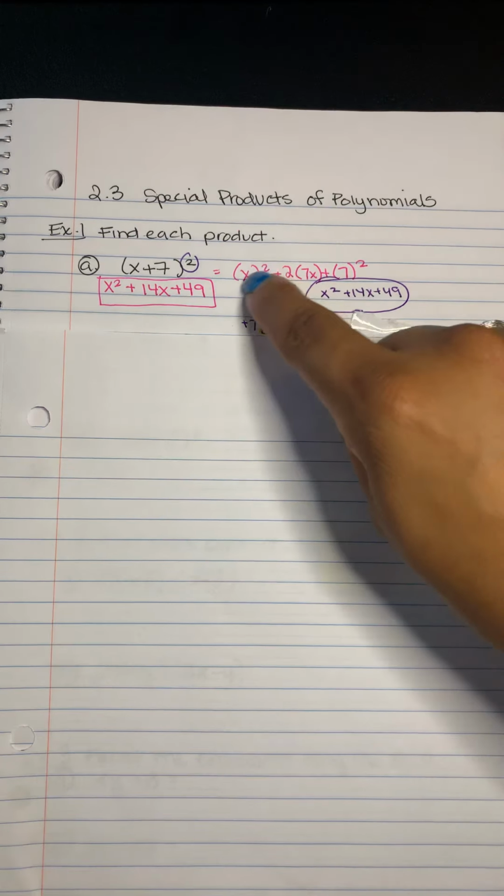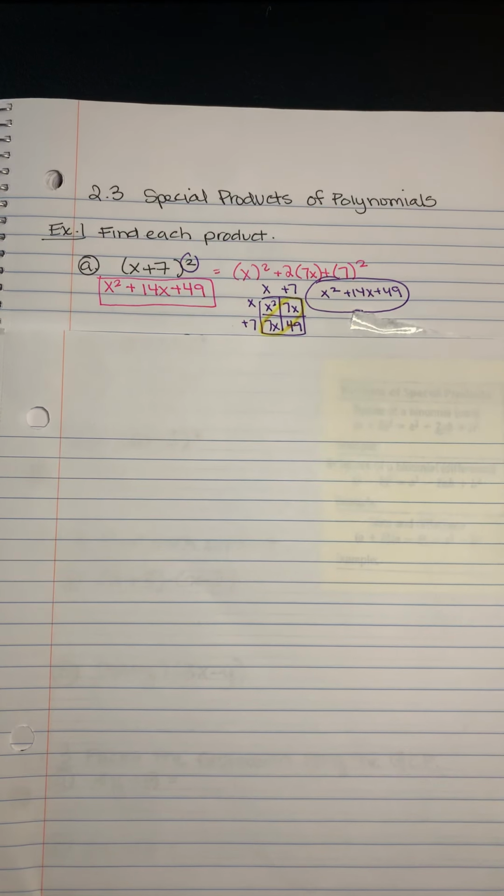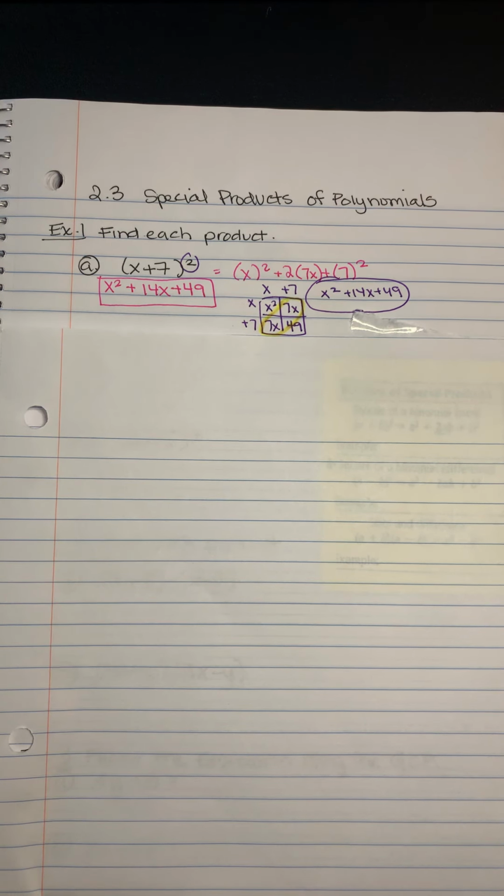So you're using patterns of special products. Now what happens if there is a negative? We call that square of a binomial, but it's the difference of the two, and there is going to be a negative there.